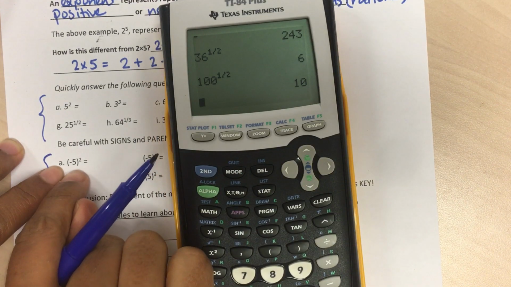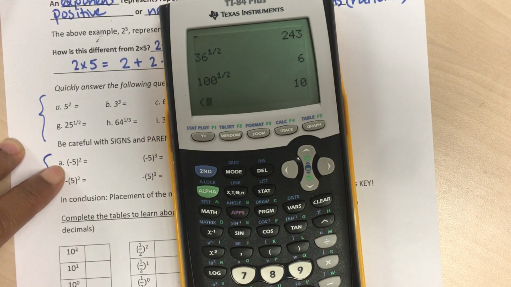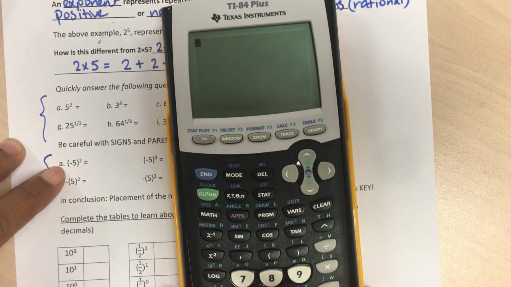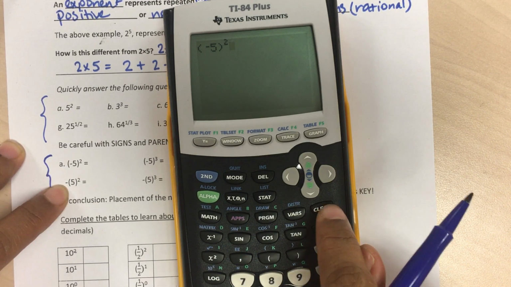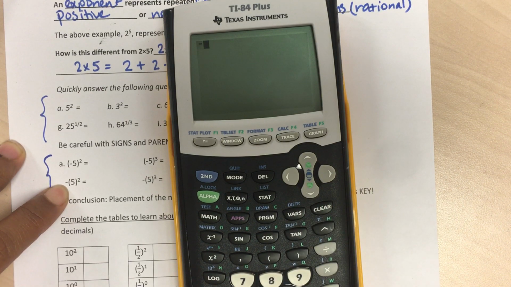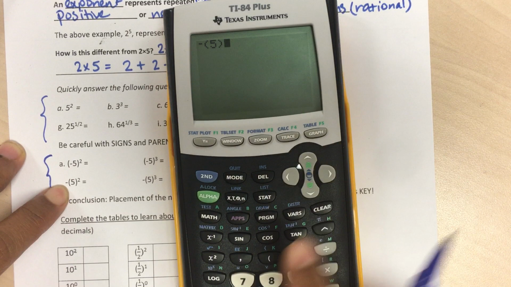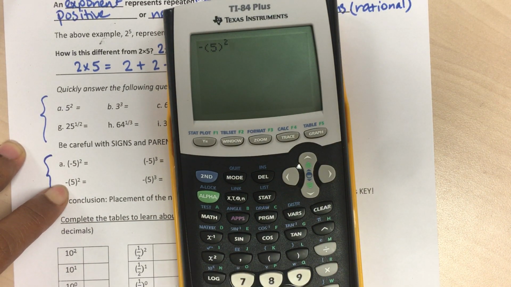When it says parentheses -5 and my exponent is outside, fast square key, then that's exactly how I'm going to need you to type it. As opposed to this one, where the negative is outside, and then my 5 is inside the parentheses, and then I fast square it.